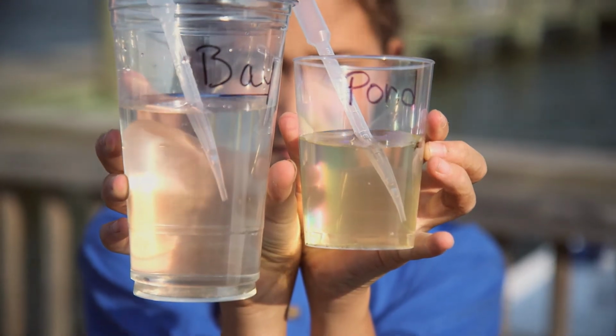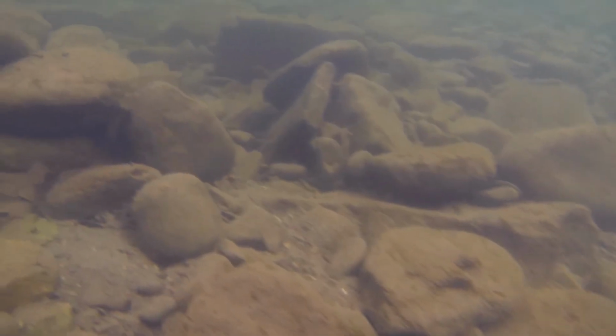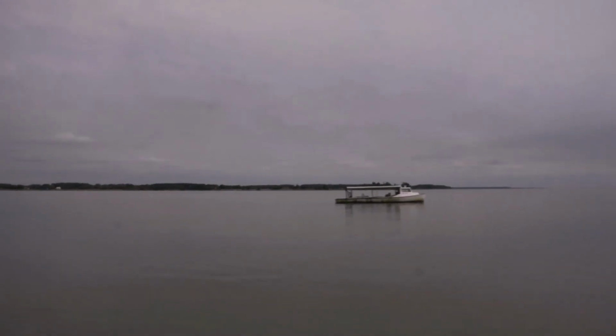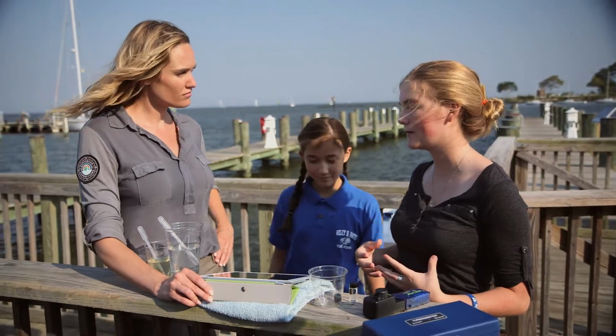Now, why would the pond water have so much more turbidity? Because it's more concentrated, like it's a lot more stuff in a smaller place. While in the bay, you obviously have so much water that it kind of dilutes the turbidity a little bit. And that is how we test water using the PASCO turbidity sensor.